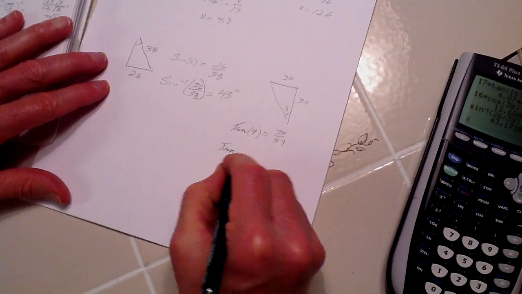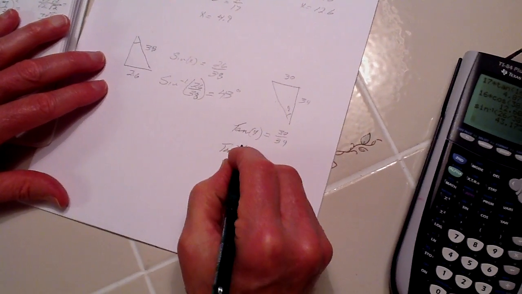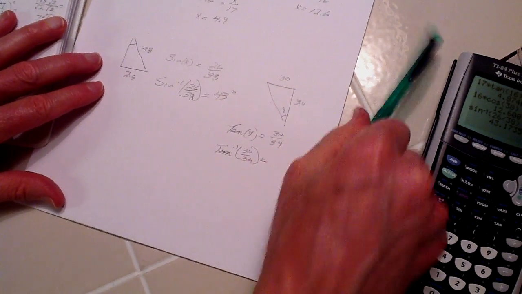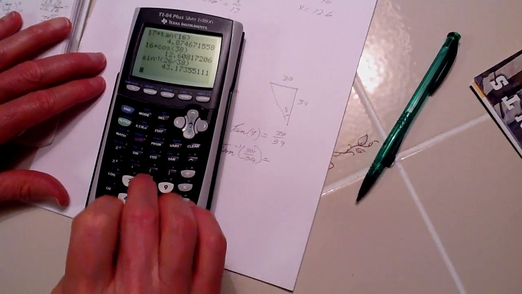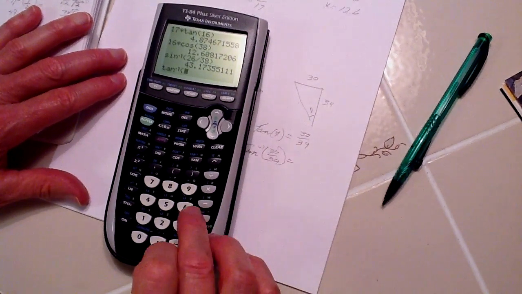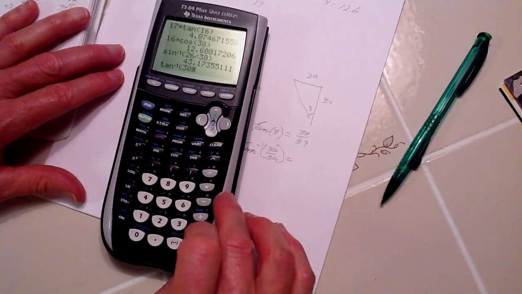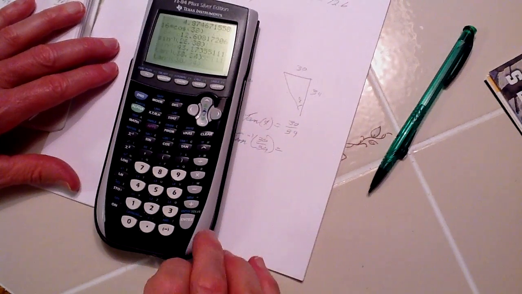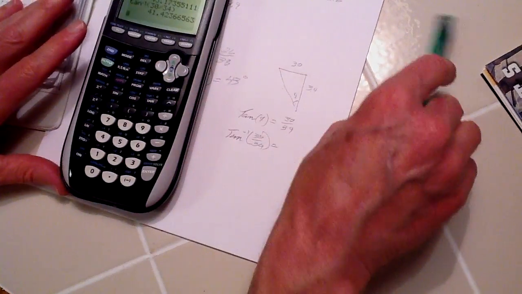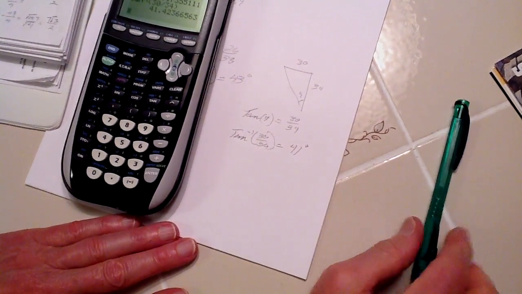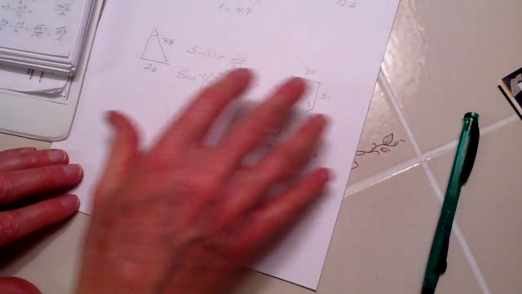Or if I would have tried to find the angle, tangent inverse, it's going to be 30 over 34 is going to equal, let's put that in real quick, second, tangent, 30 divided by 34, close parentheses, enter, and there we go. So that's going to equal 41 degrees. Okay, so we've shown some problems of using the inverses and the normal functions.